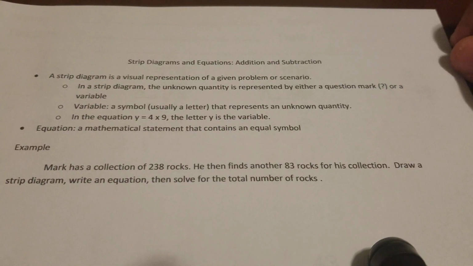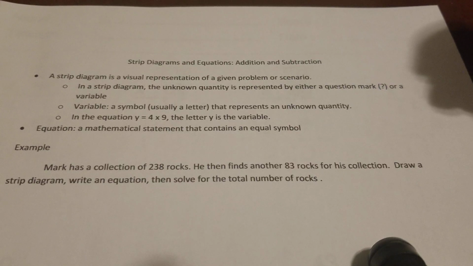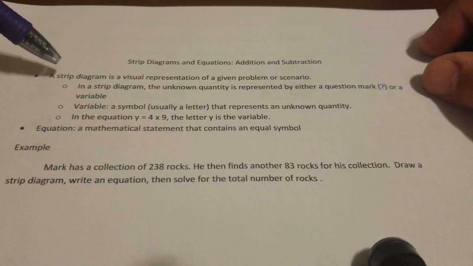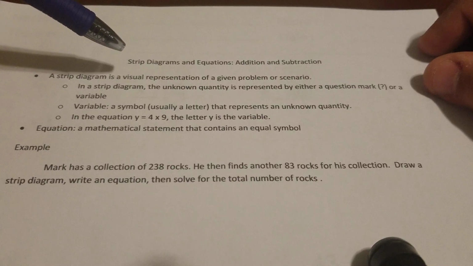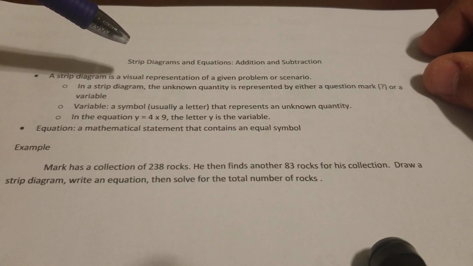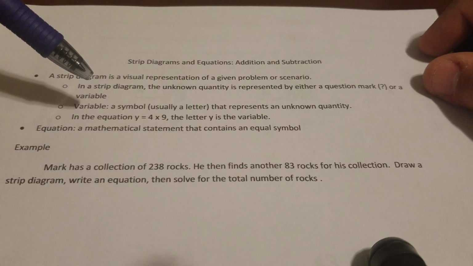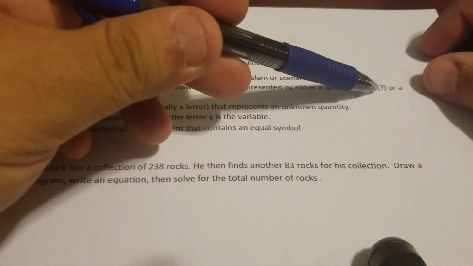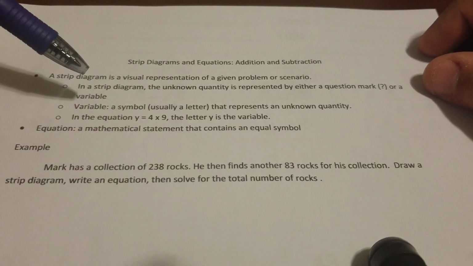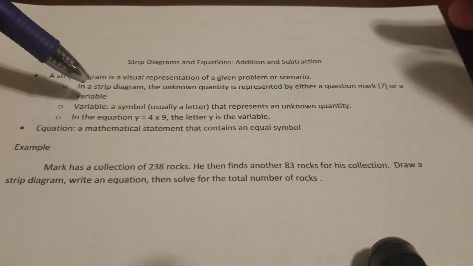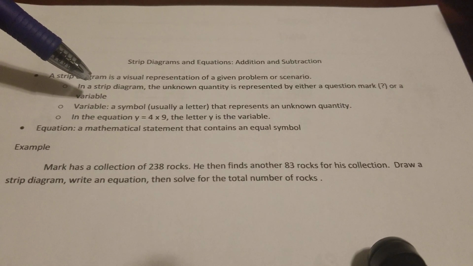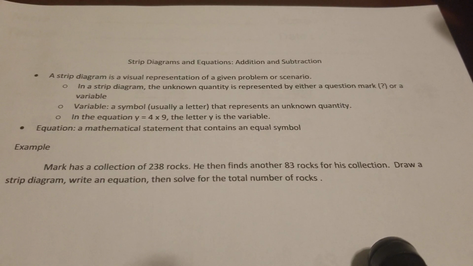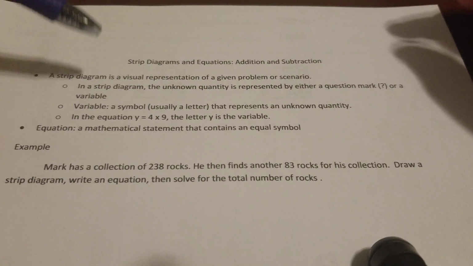But before we can do strip diagrams and equations, we must understand what they are. So, to start things off, a strip diagram is a visual representation of a given problem or scenario. In the strip diagram, the unknown quantity is represented by either a question mark, which we all know what a question mark looks like, or a variable. Now, variable might be a new thing for students in 4th grade because now in 4th, even early as 3rd, they start getting introduced to variables and a little bit of elementary algebra. So before we begin, we must know what a variable is.